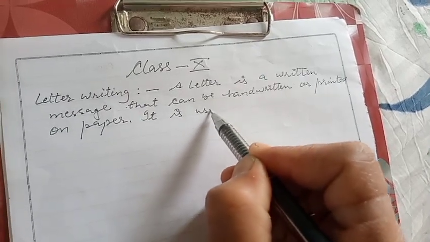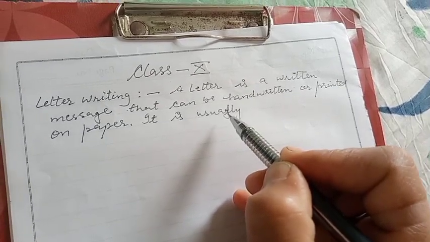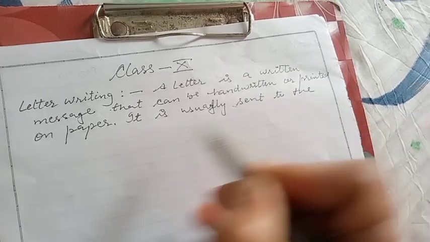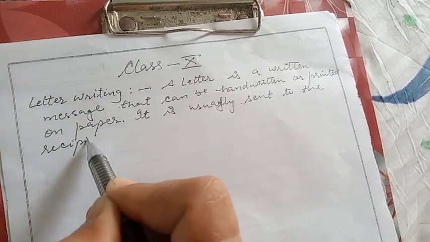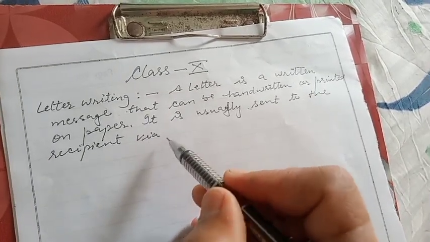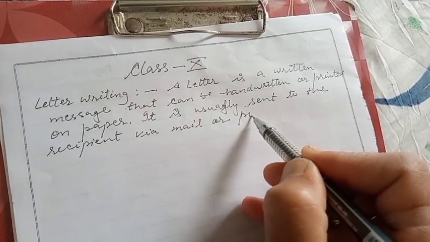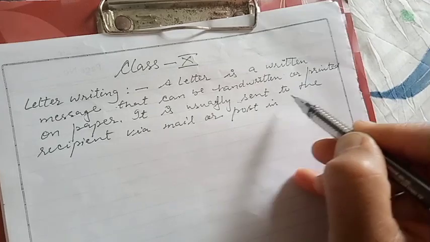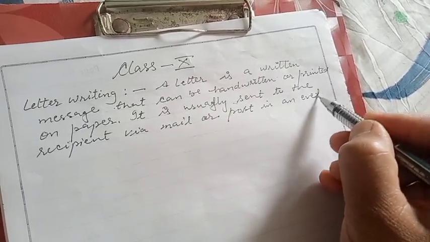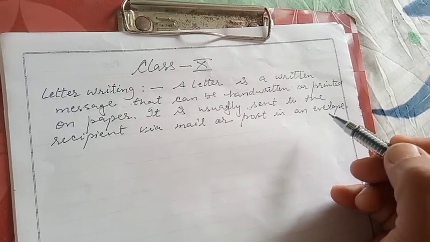It is usually sent to the recipient via mail or post in an envelope. This is the means of sending a letter.